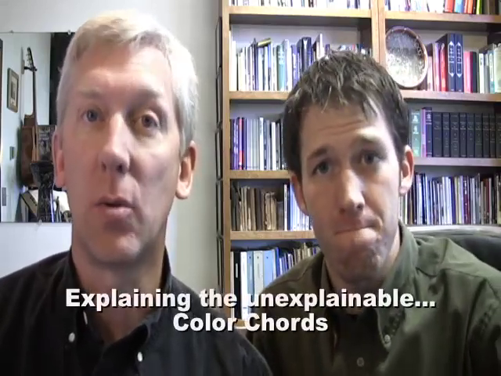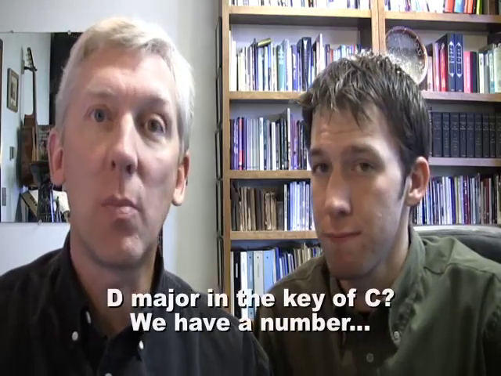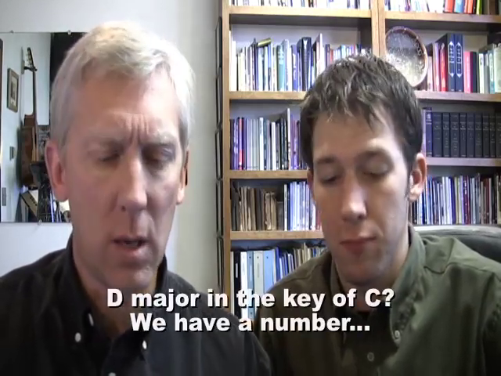How do we explain some of these unexplainable chords? We just talked about modal exchange, that sometimes that explains those accidentals that come up. There are other chords that we don't have a label for yet. Let's try some chords, okay? We're in the key of C. A D major chord comes up. It's got an F sharp in it. We're not in the key of C, I think. How do we explain that?